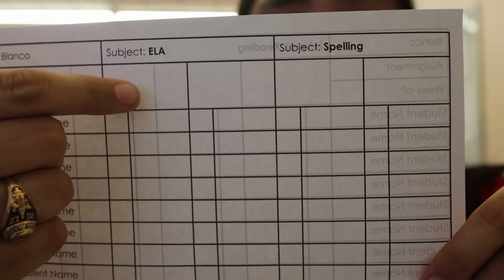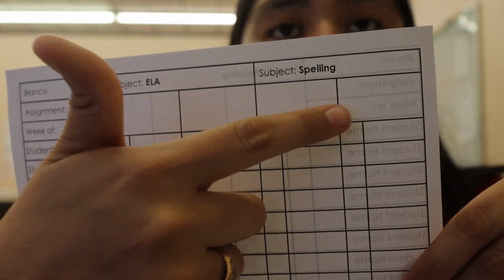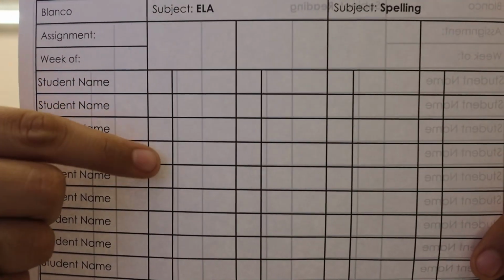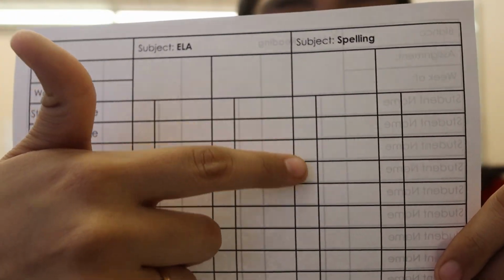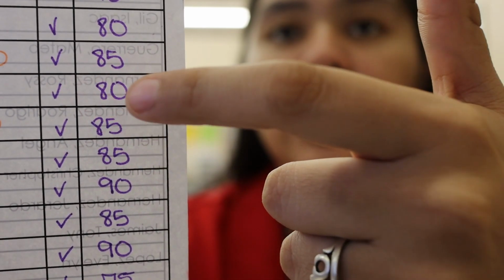And then in these boxes below, right here, I would put the assignment name. And then these little boxes here are for check marks. So I can show you a little bit, not too much. Let me see if I can show y'all. So, for example, as they turn it in or as I grade it, I give them a check mark and then I give them a grade. So that's how it's supposed to look.